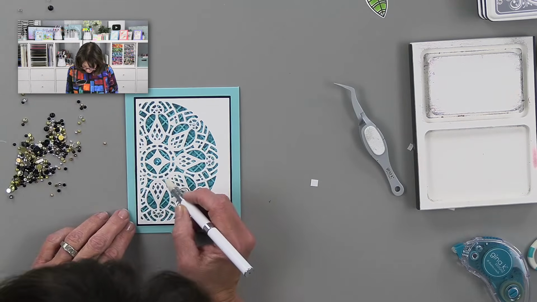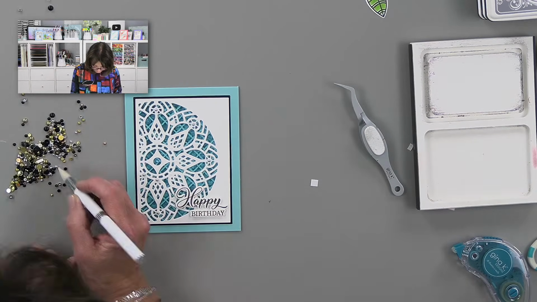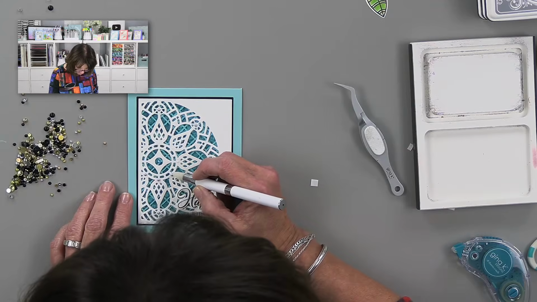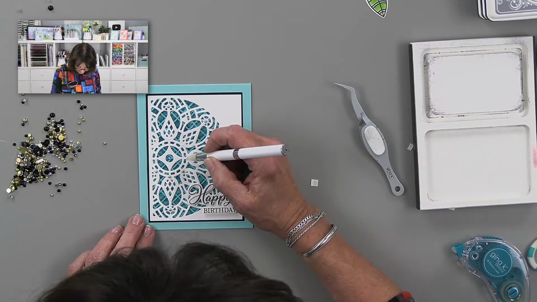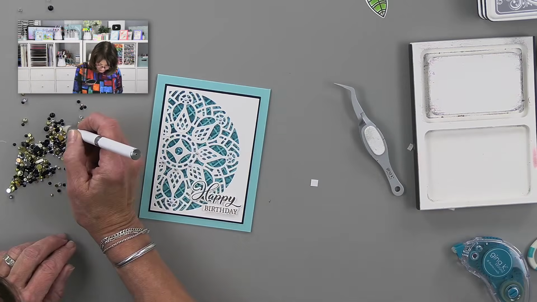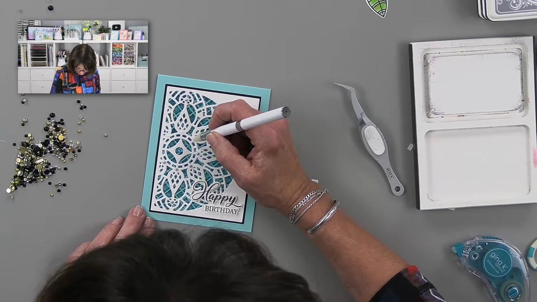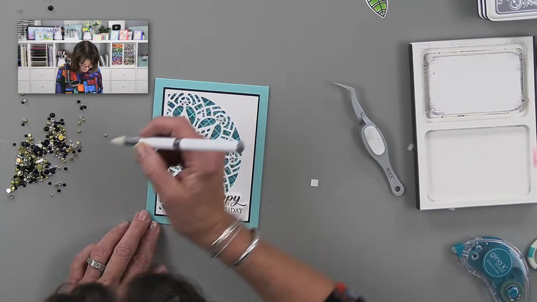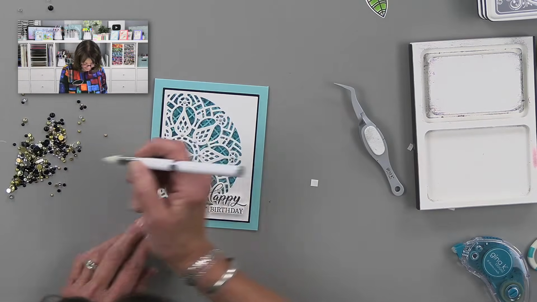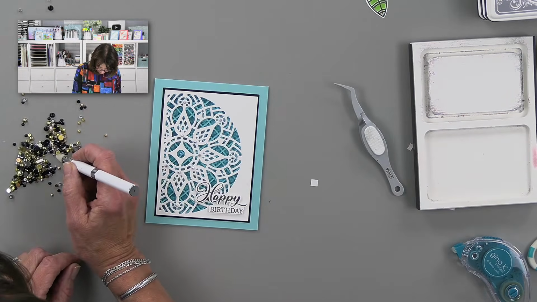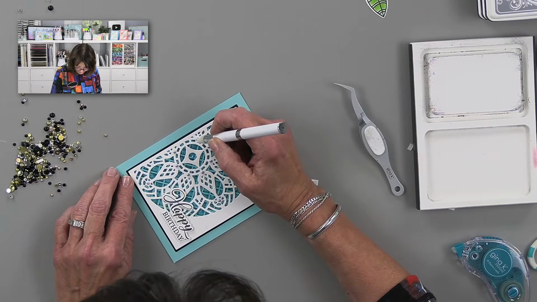I feel like I can make everything that I want with what I have. And if I don't have it, for me it's a signal that we need to add it to our line, which is kind of what made me add these Master Layouts dies, because I thought this would really help me come up with card layouts. Because you can get stuck there sometimes.